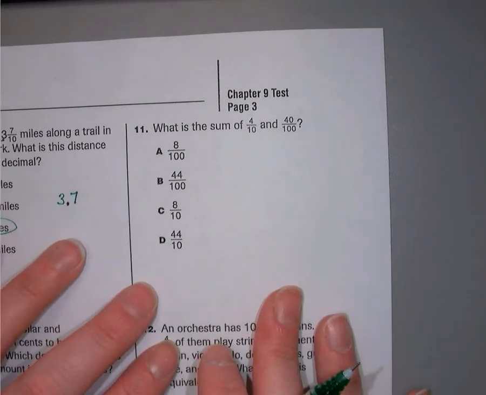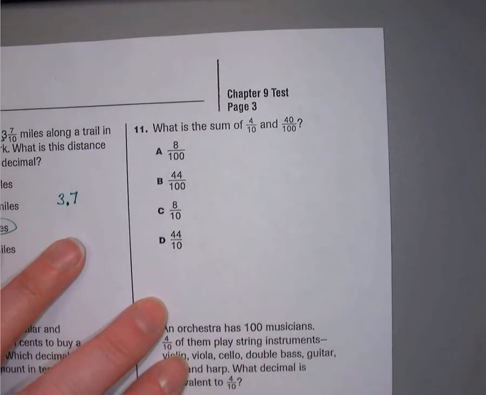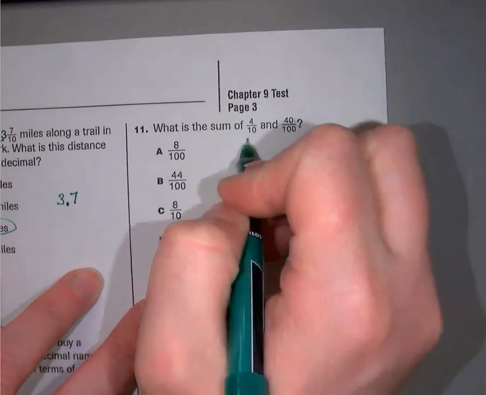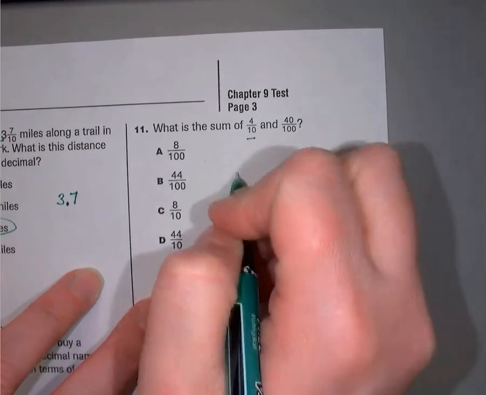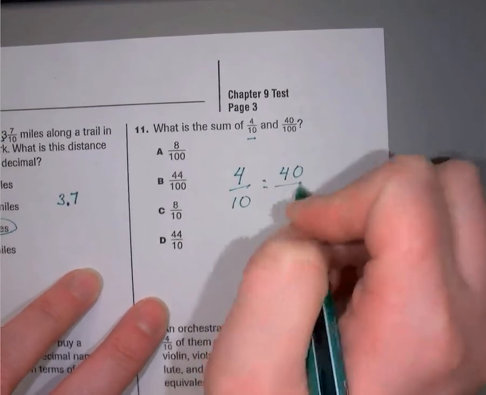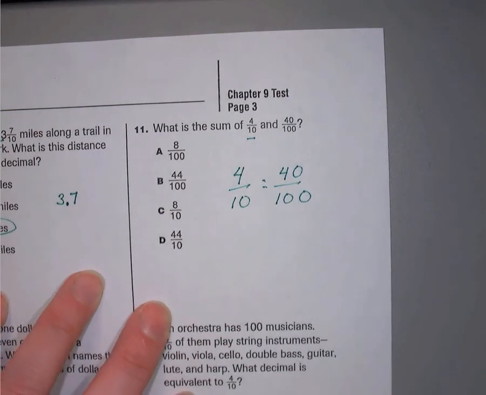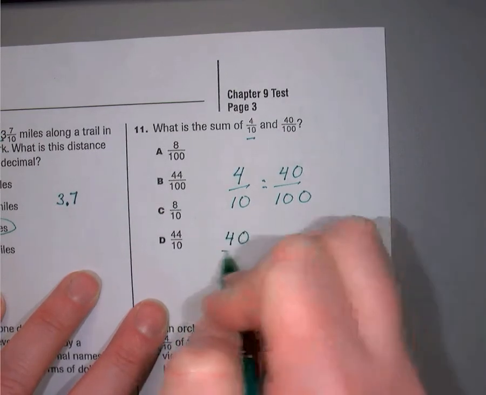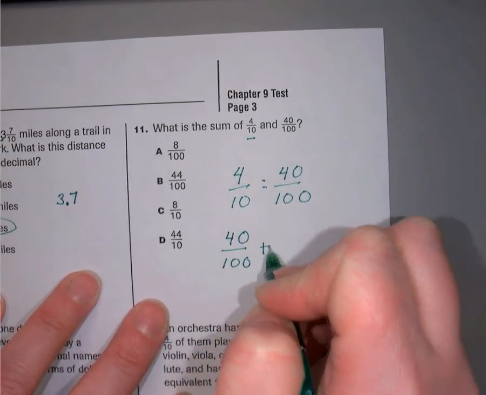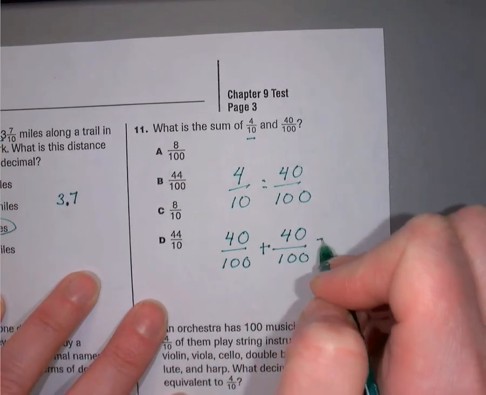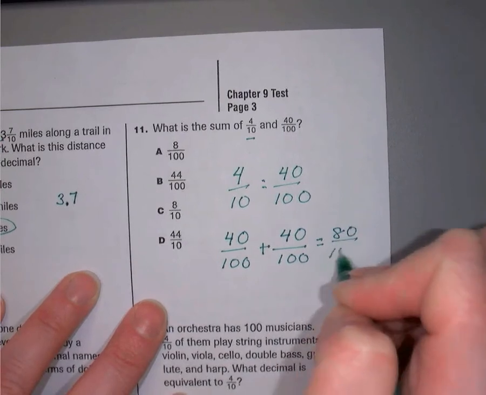Number 11, what is the sum of 4/10 and 40 hundredths? 4/10 is the same as 40 hundredths. Remember, I have to have like denominators to add them. So 40 hundredths plus 40 hundredths is 80 hundredths.